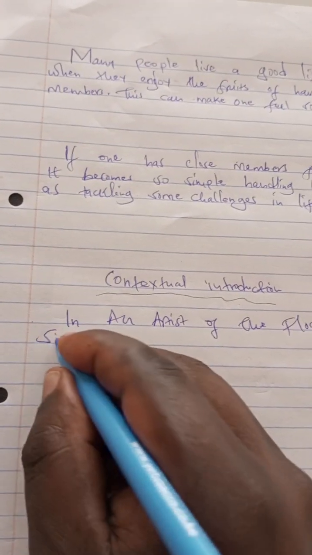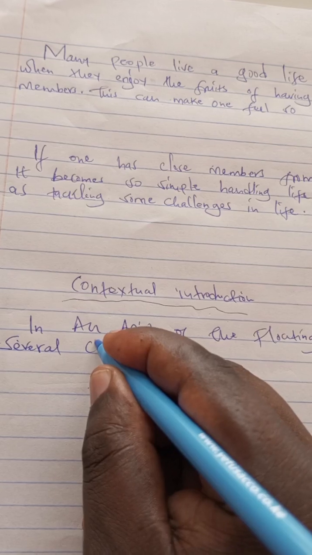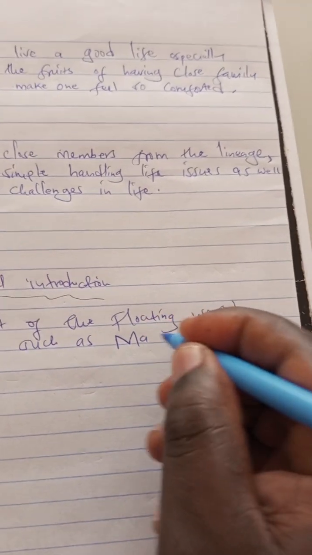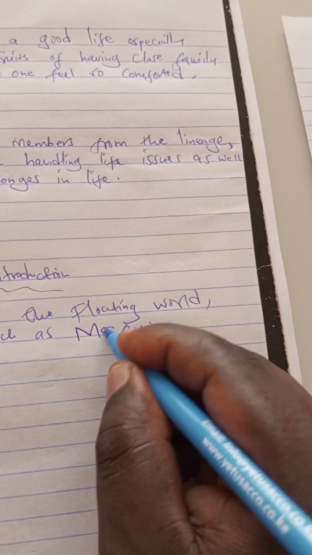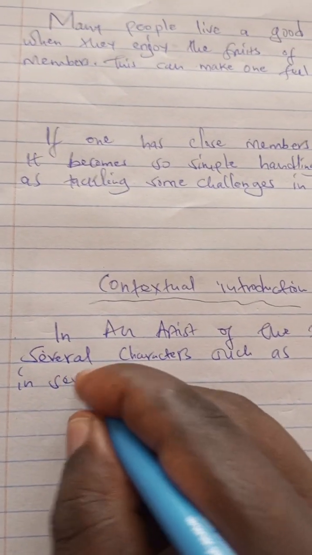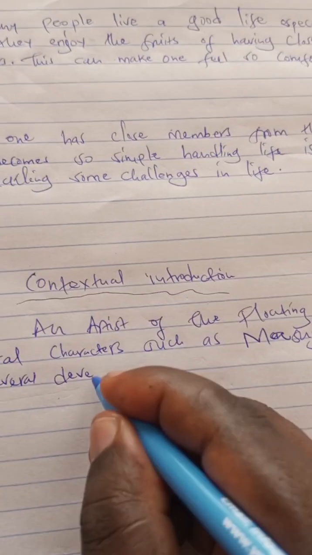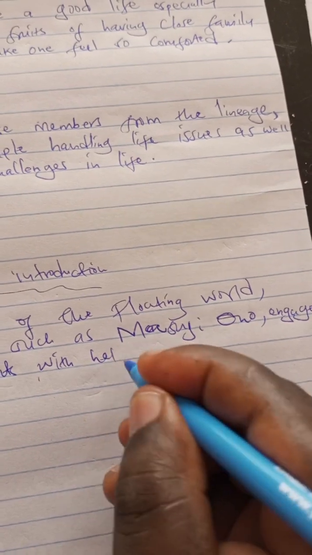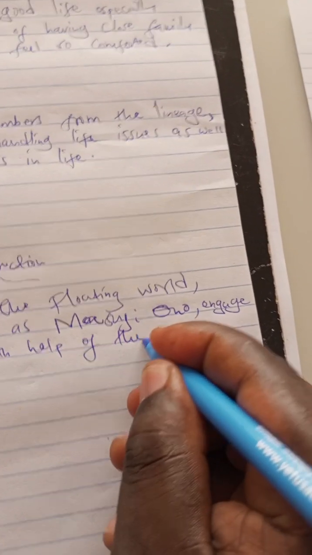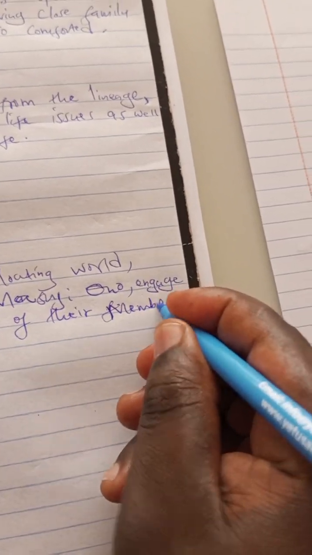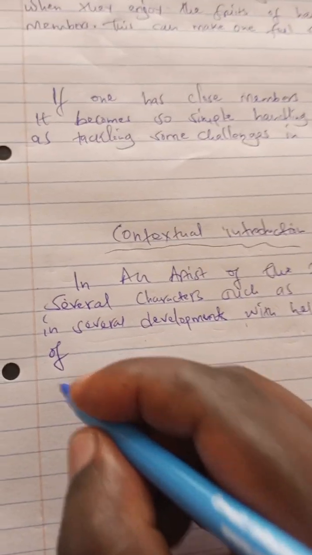several characters such as Masuji Ono engage in several developments with the help of their members of the family.